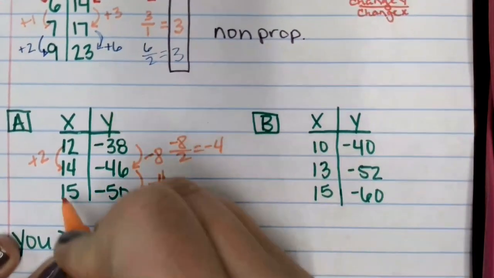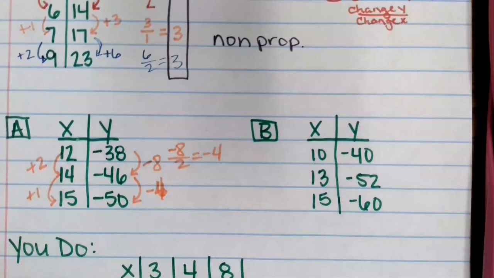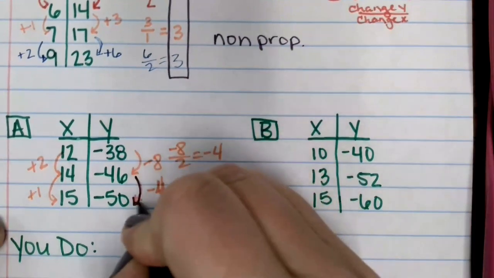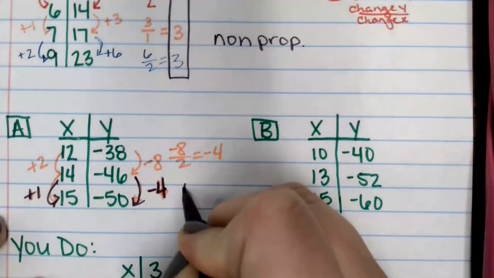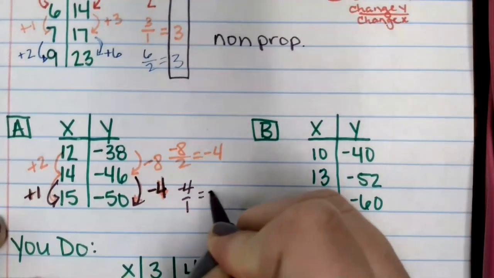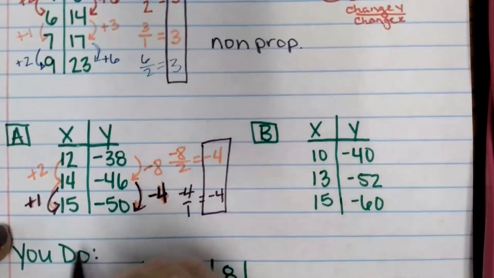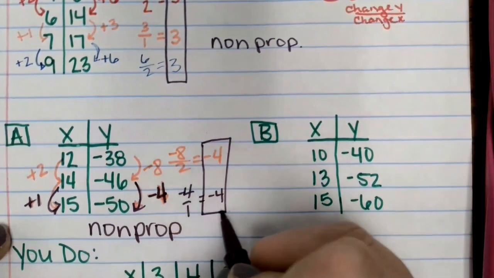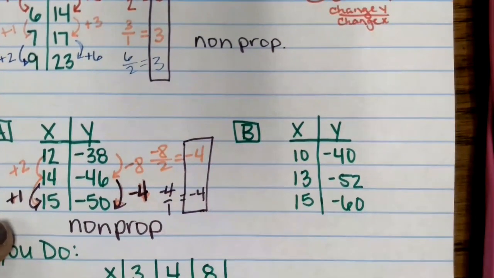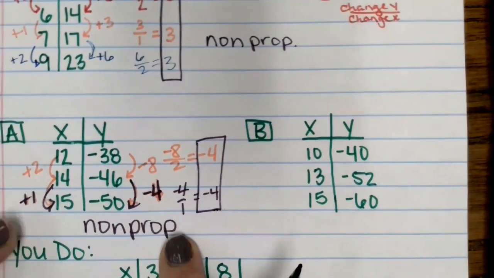And then 14 to 15 is just plus 1. I'm sorry, I didn't change my colors for those of you that like the color change. Let me do that again for you. So this would be negative 4 over 1, which equals negative 4. And notice I have the same number. So this would be non-proportional, and this would be my constant. Okay. What questions do you have here?